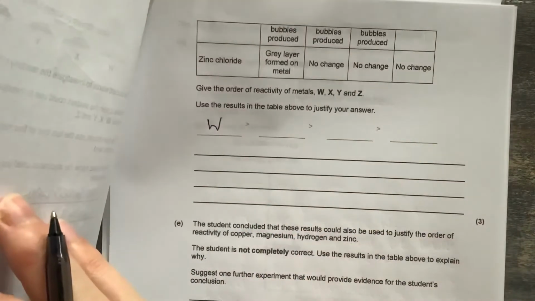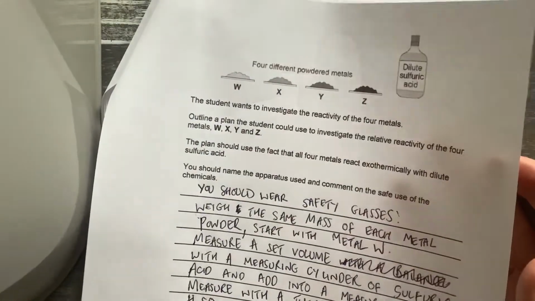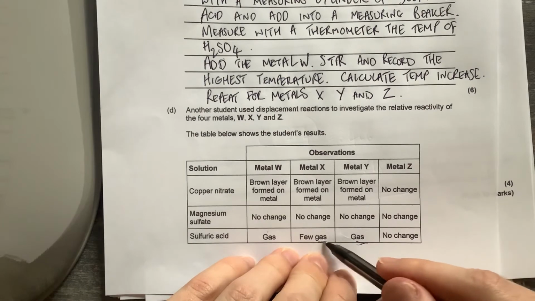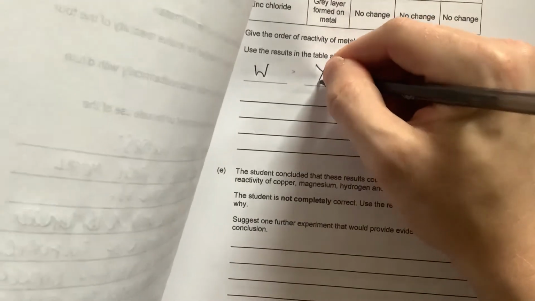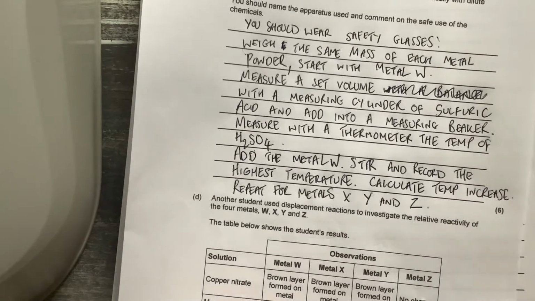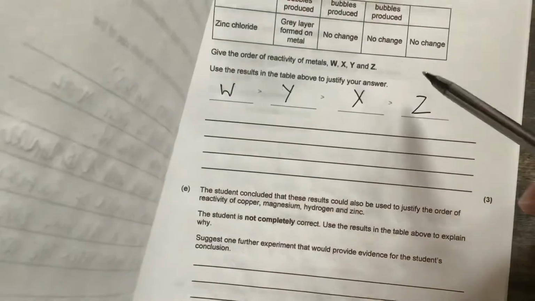Next, I'm going to say Y, because if we look at Y, there was gas here, but with X there was a few gas, so I think Y reacted more. So I'm going to say Y, then X, and then Z. The reason why Z is the least reactive is because Z didn't react with anything. If you look there, Z didn't react at all.